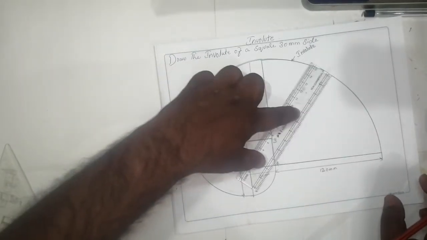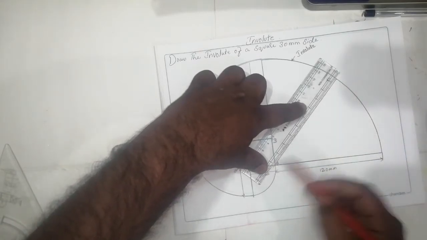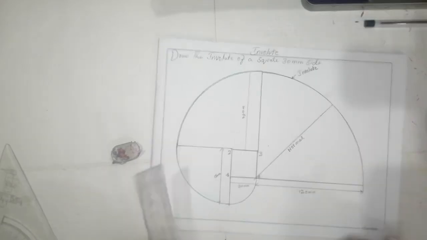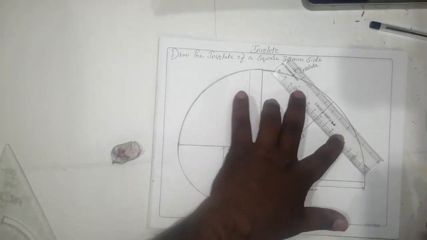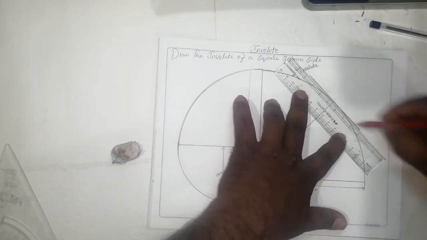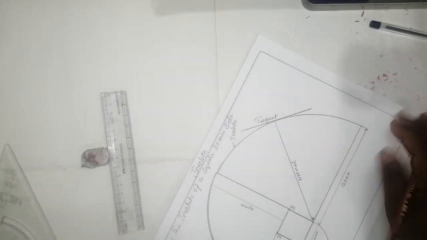So you will get it. This is called the normal. If you draw a tangent perpendicular at 90 degrees, you will get the tangent.